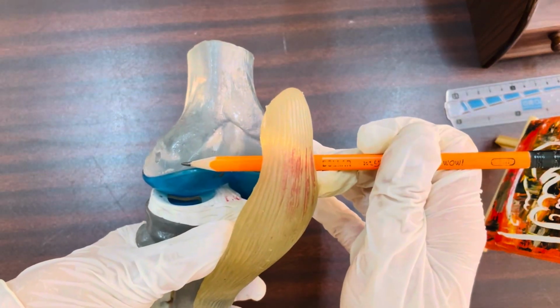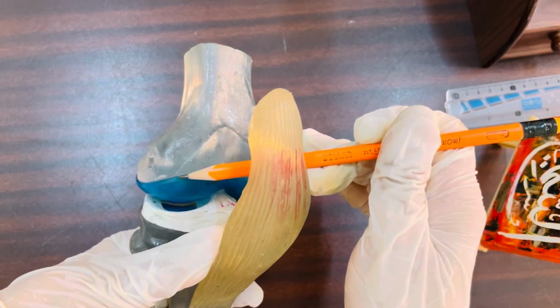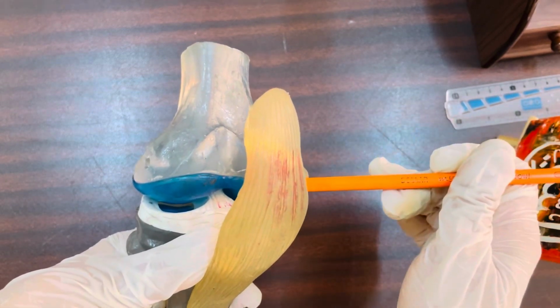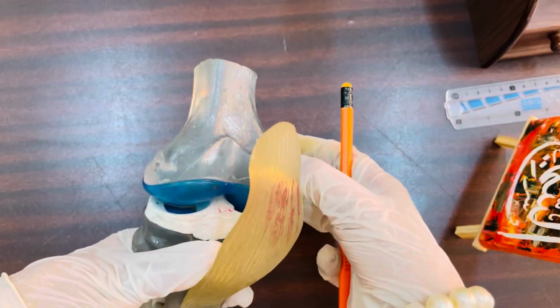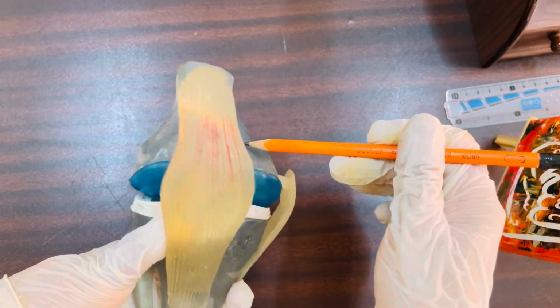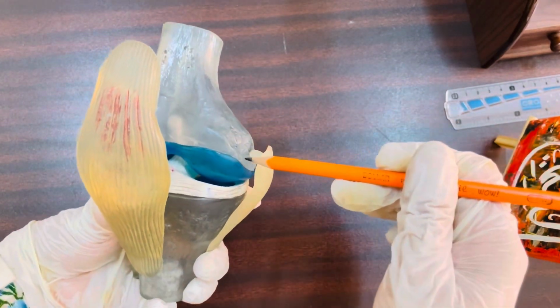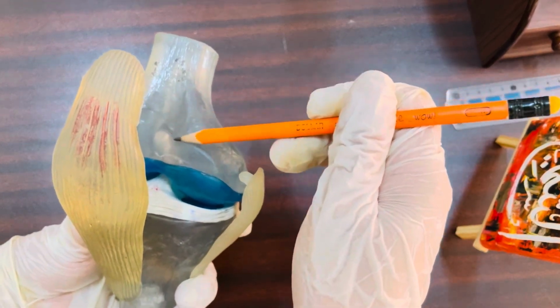On the femur, the fibrous layer surrounds the articular cartilages, or you can say that the articular cartilages lie inside the fibrous layer, and it runs upward. You can see the demarcation of this fibrous layer on this model. It runs like this and encircles the whole articular surface and surrounds the lower part of the femur.